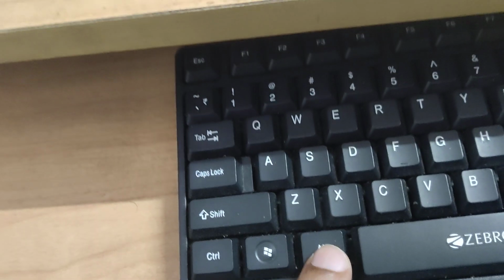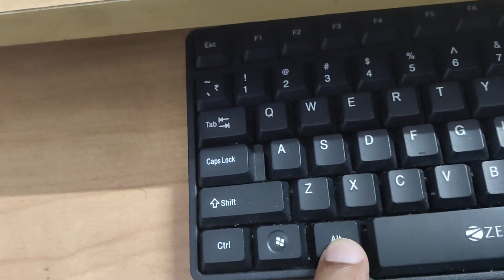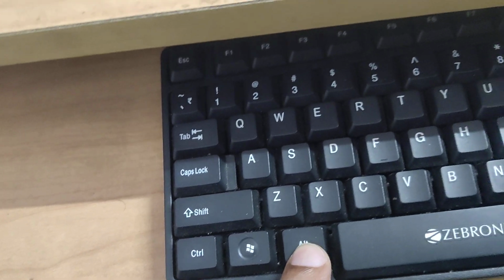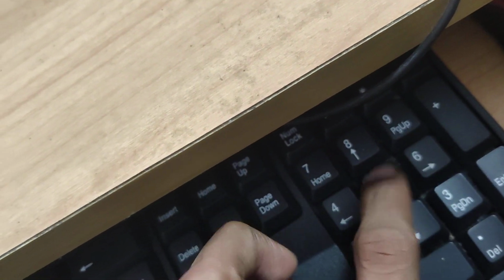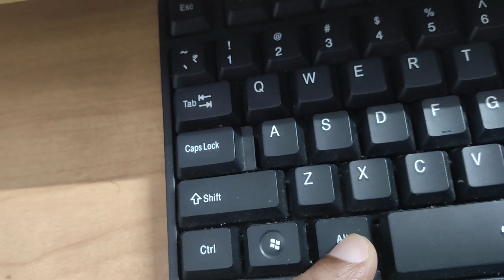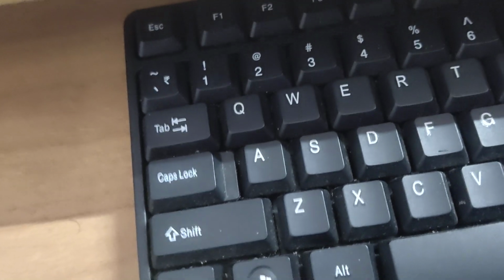Another method is, in your computer, if your num lock is off, you must turn on your num lock. Then you must press and hold this Alt key. Don't remove your finger from this Alt key. At the same time, you must type here 119995. After typing that, you must release your finger from this Alt key. And you can see that this letter has been created here.